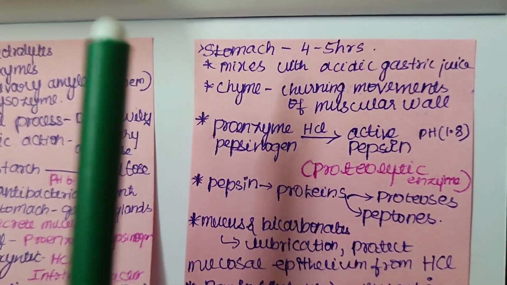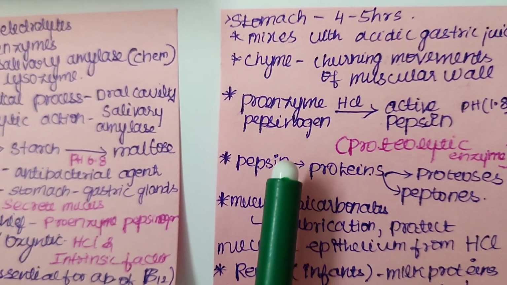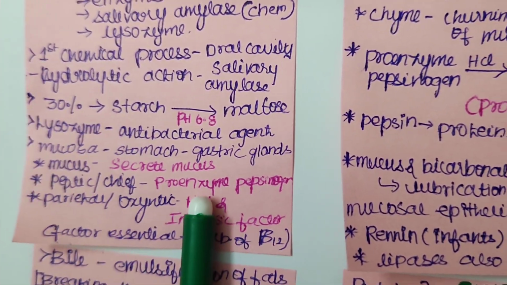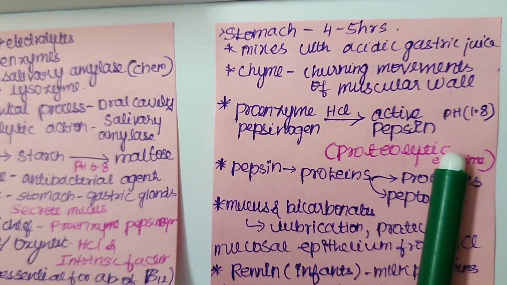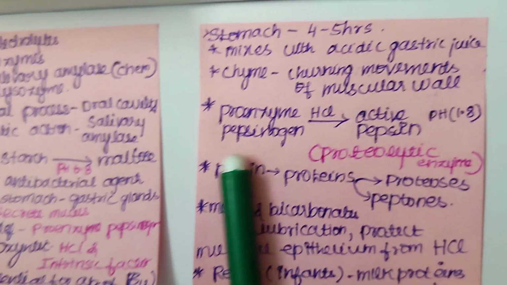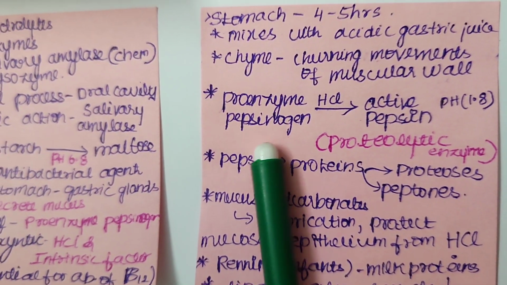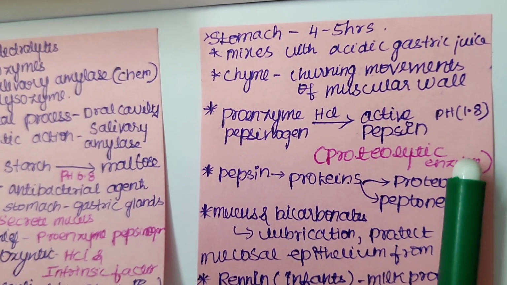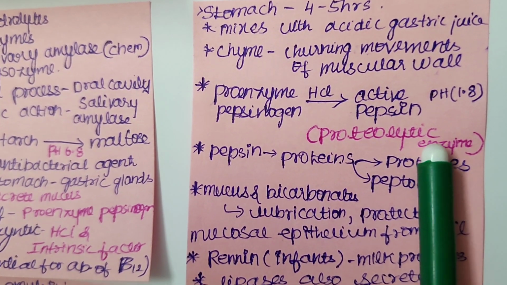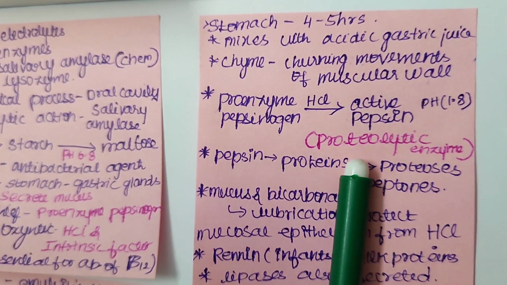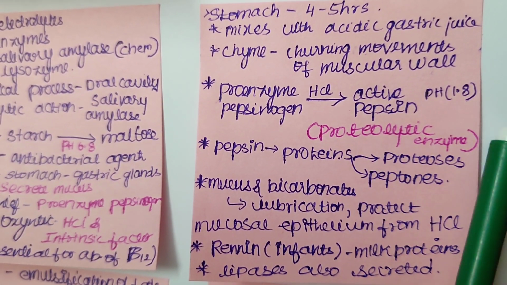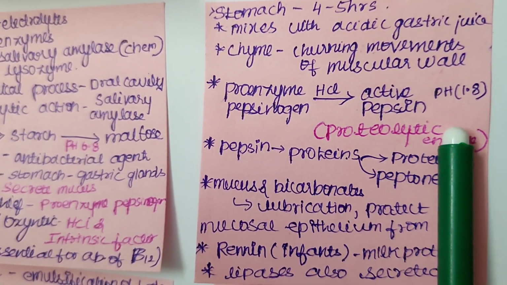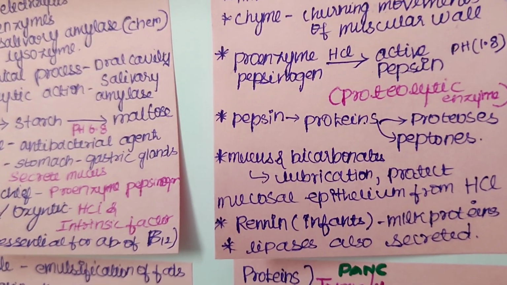Okay. Now, when this HCl acts upon the proenzyme pepsinogen, which is secreted by peptic or chief cells, it will be converted to pepsin, which is the active form. As I said earlier, a proenzyme is the inactive form. When it gets mixed with the acidic gastric juice HCl, it will convert into the active form, pepsin, and this is the proteolytic enzyme. A proteolytic enzyme means it will be splitting the proteins. That is the meaning. Here the pH will be 1.8 for the HCl.